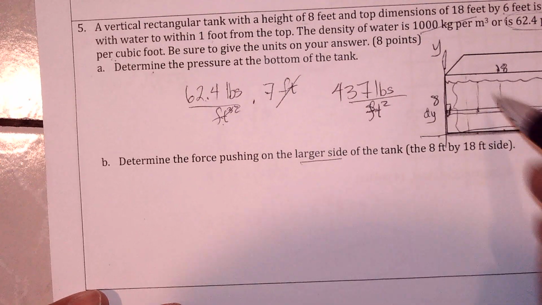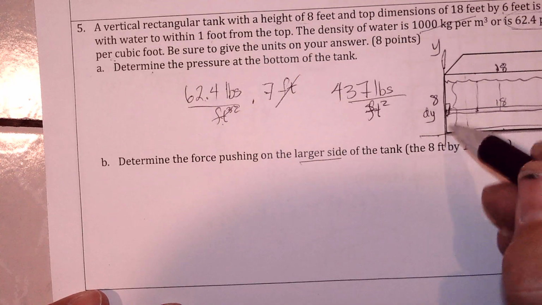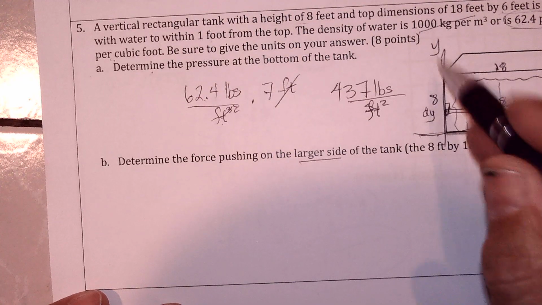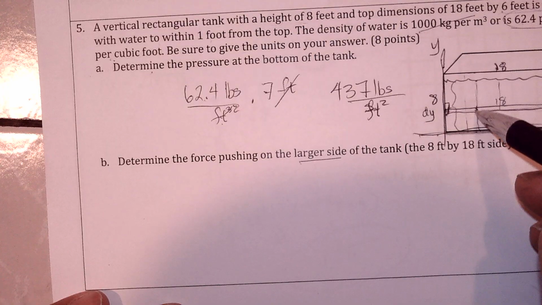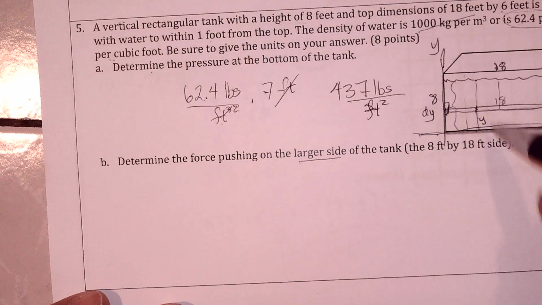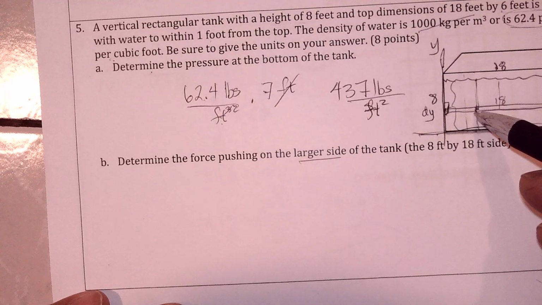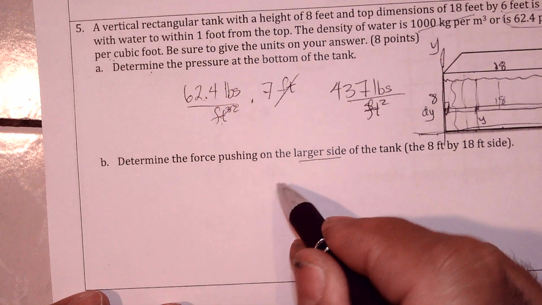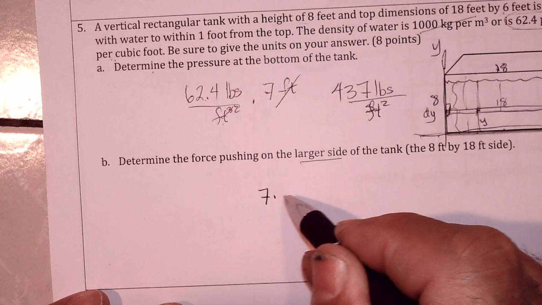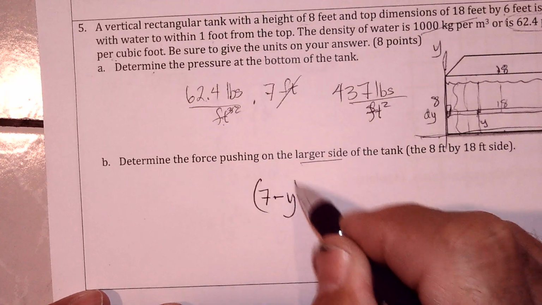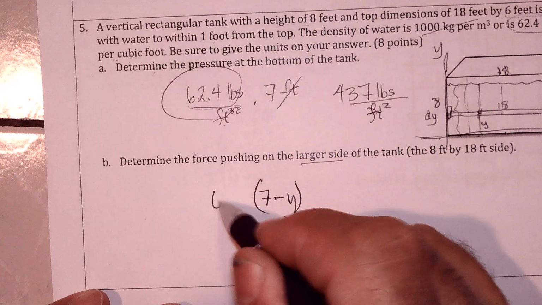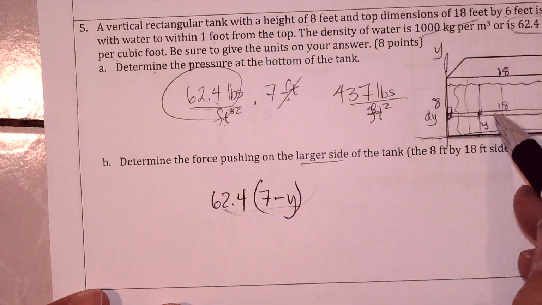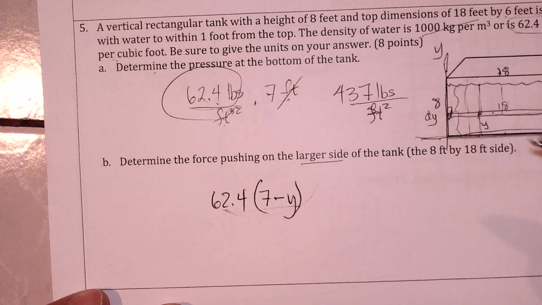So if this is the slice and this is the coordinate system, this direction is y, and from the x-axis to the slice, that's y. But we need the depth. So it's 7 minus y that is the depth. So we got 7 minus y times the density. That's the pressure at this depth pushing on this area.